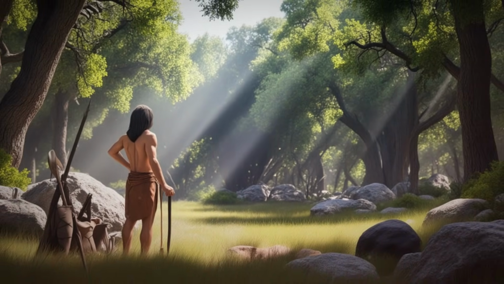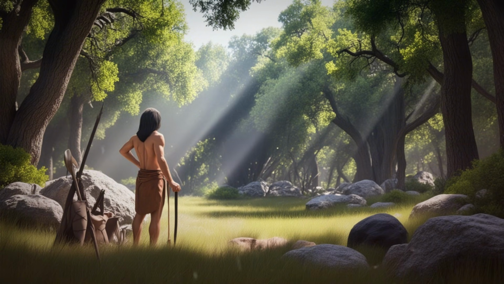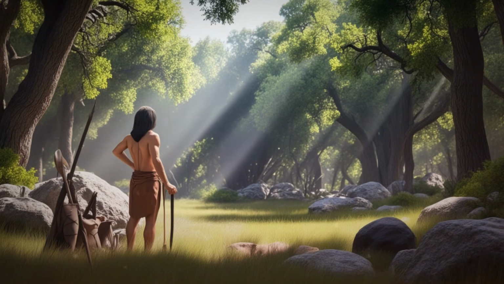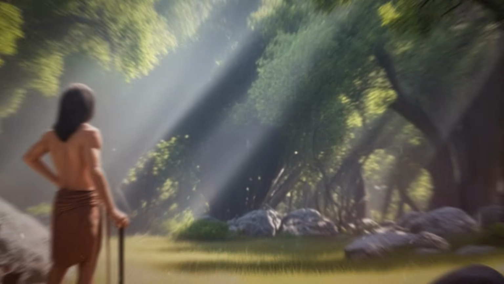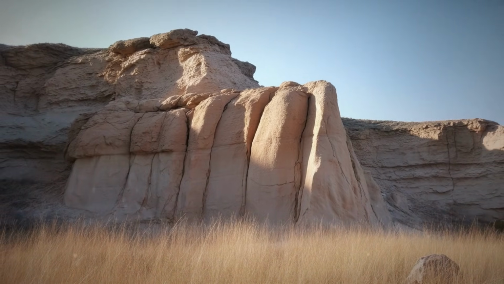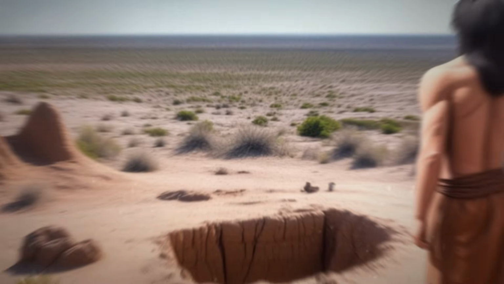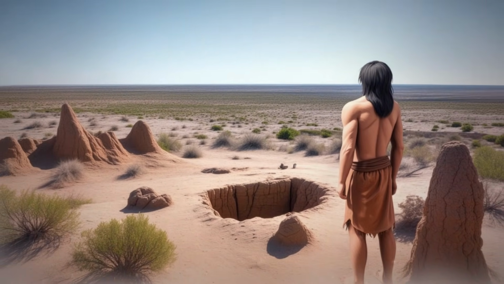Population growth appears to have occurred during the late prehistoric period in most regions. Site densities increase, suggesting more people on the landscape. Cemetery populations grow larger. Settlement patterns shift toward more intensive use of productive areas. However, population estimates remain highly uncertain.